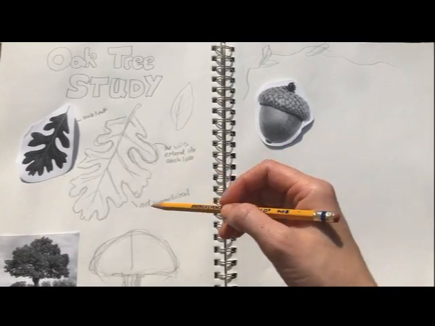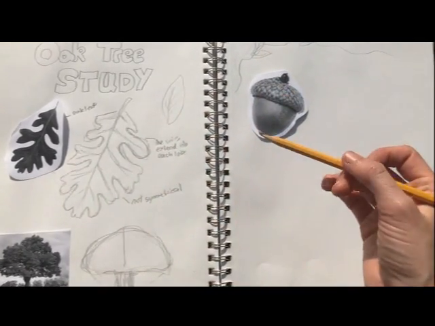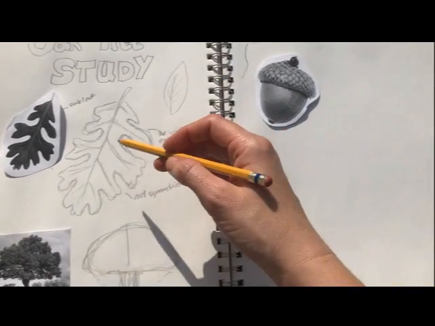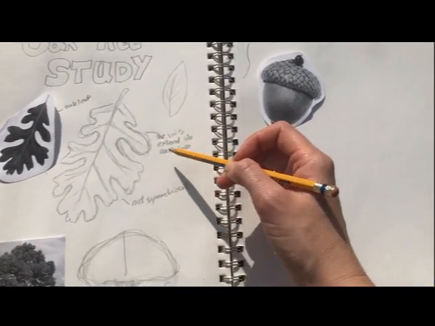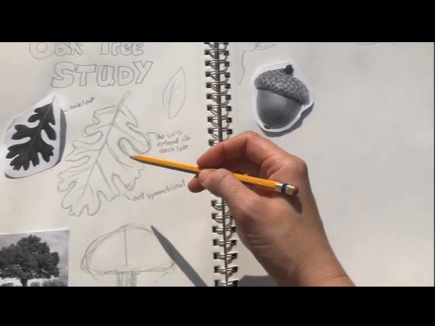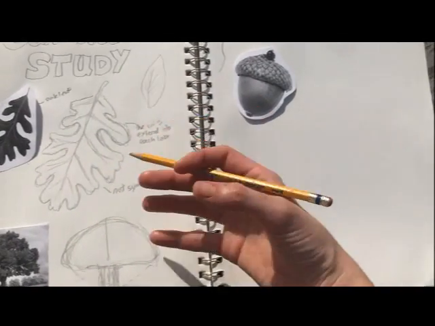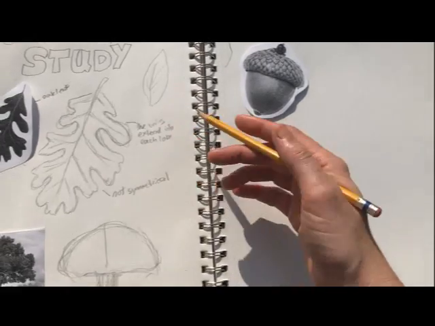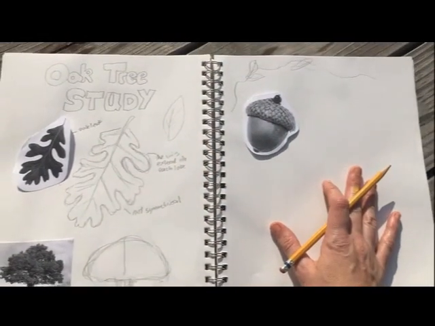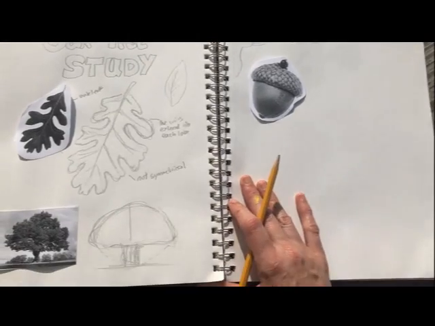But try to talk as arty as you can. Instead of, like here I put the veins extend into each lobe, don't put, you know, there's lines in each part. Try to speak a little more advanced than that. But that should be it. It shouldn't take you too long.